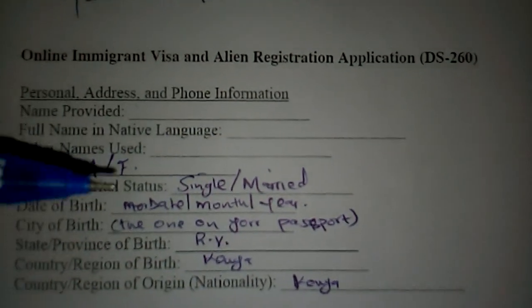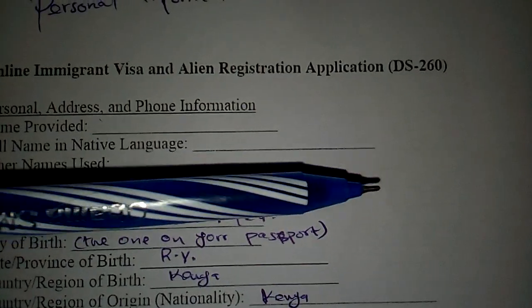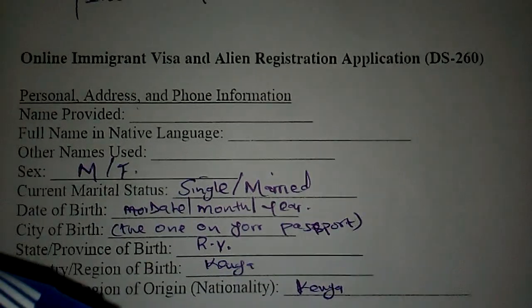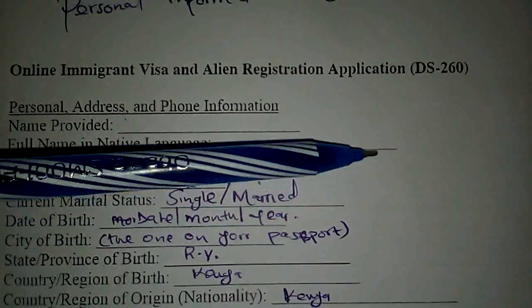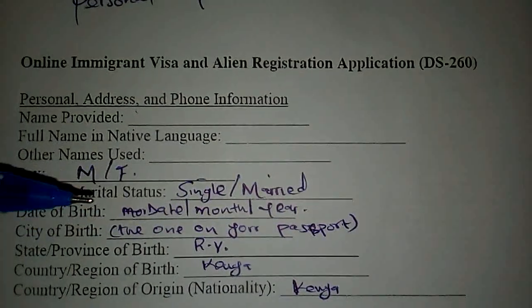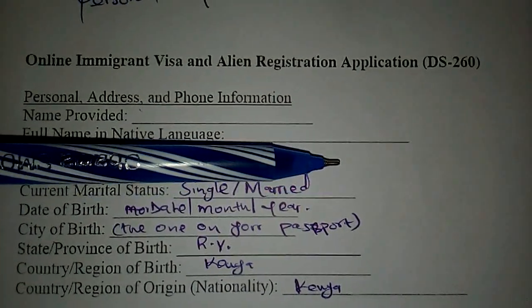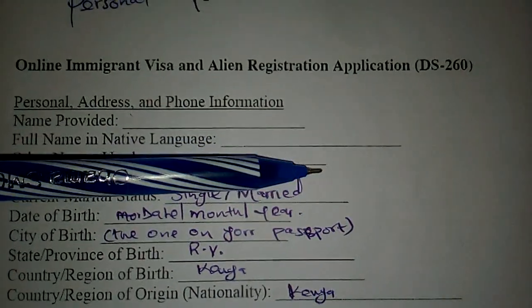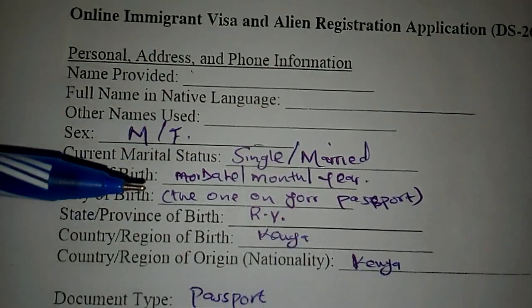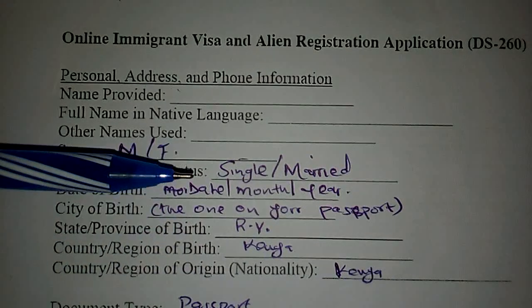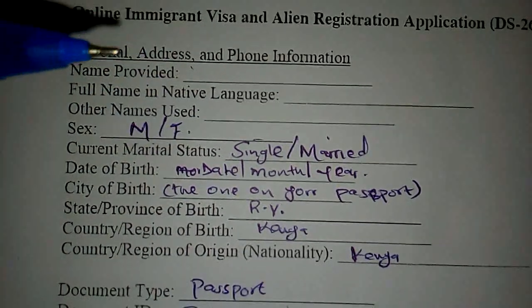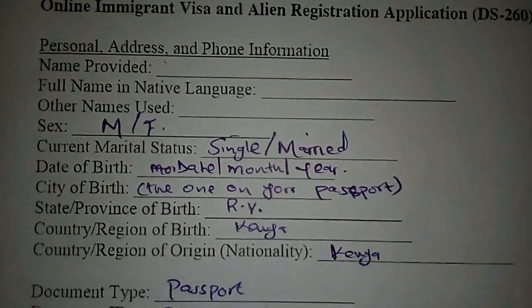So if you don't have a full name in your native language, you only click that button that tells whoever is going to use this form that the full name in native language does not apply. Other names used also, if it does not apply, you just click that button and move to the next question. Your gender, your sex, are you a male or a female? That's quite simple and self-explanatory.